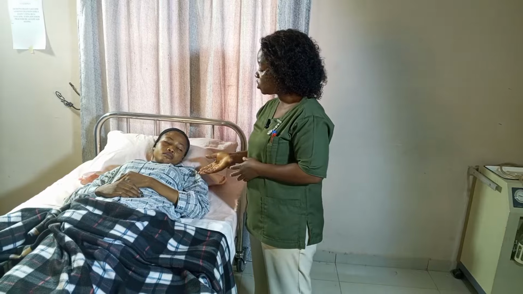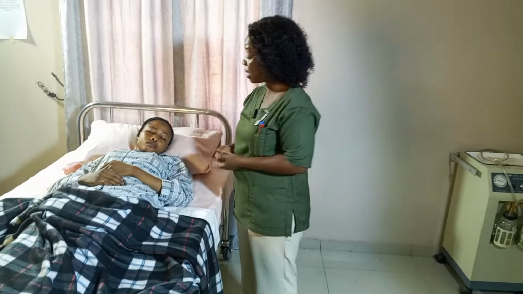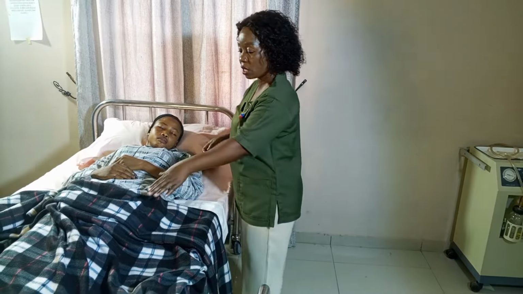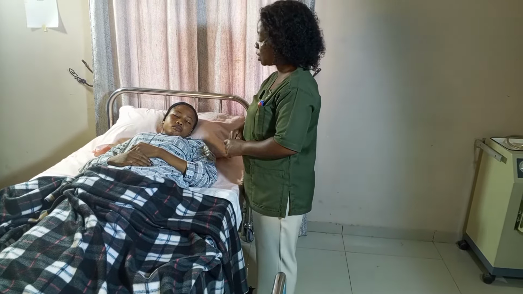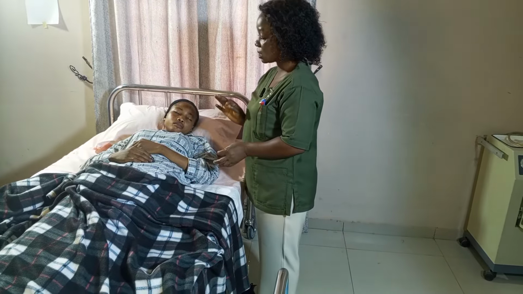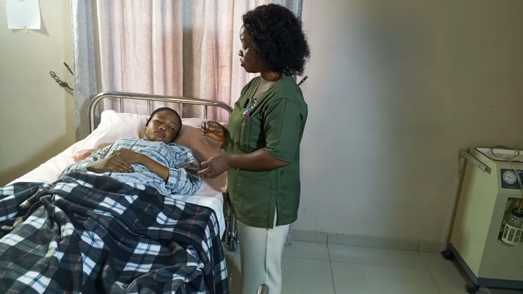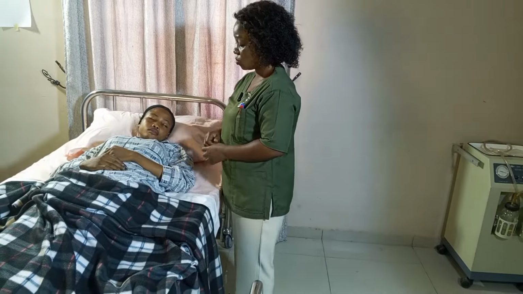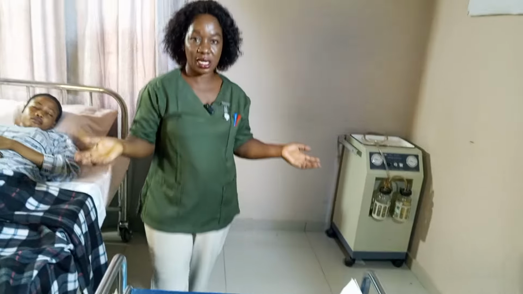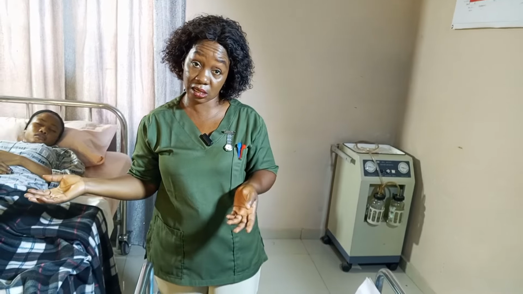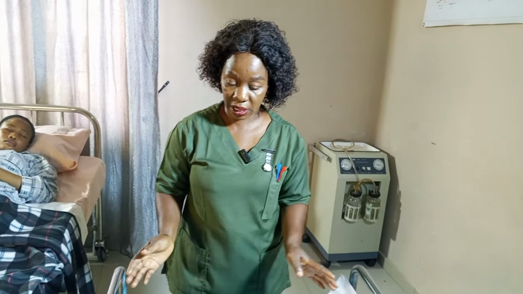So I'm going to give you your prescribed insulin, right? And I'm going to administer it on your thigh. Please, it's not going to be painful, just a slight pinch or sting that you feel, right? So can I go ahead? Okay, now that the patient has agreed and consented that I should administer this medication, I'm going to prepare my medication, right?